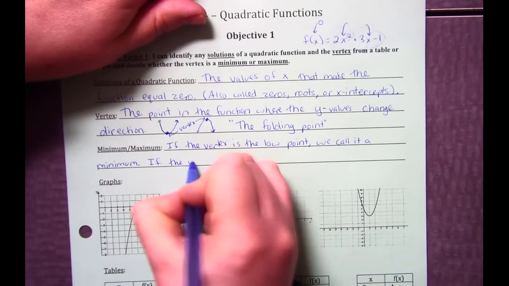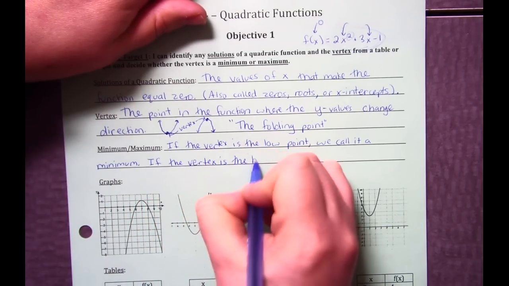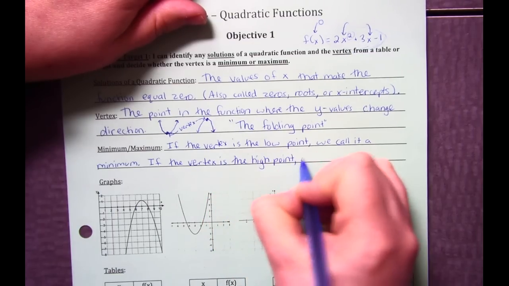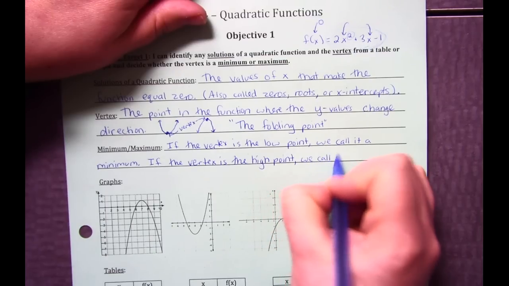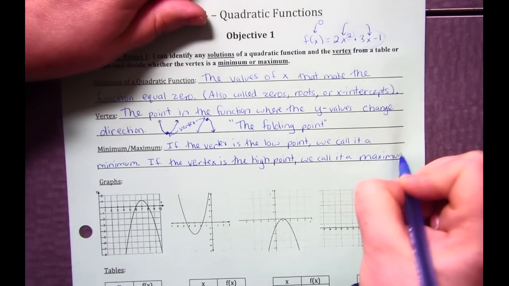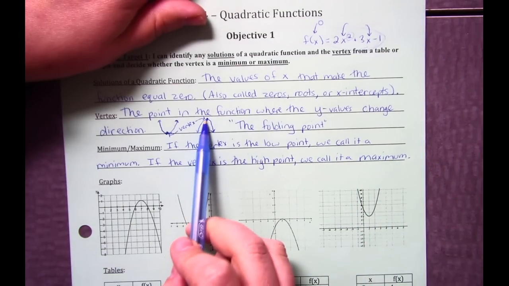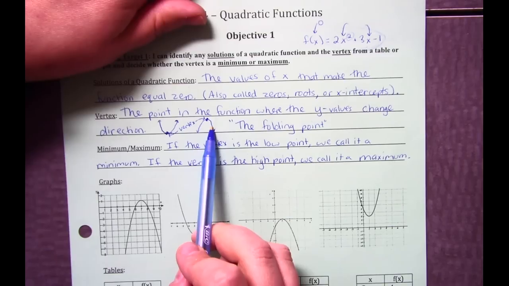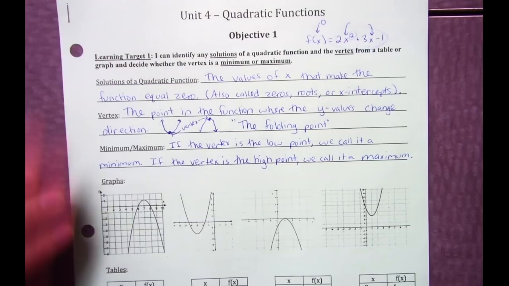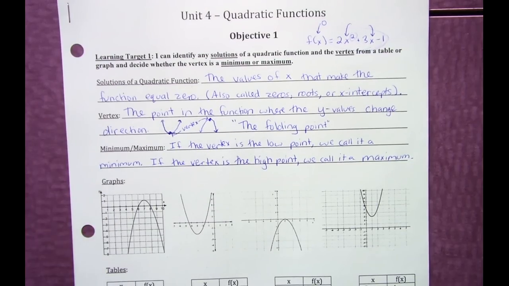If the vertex is the high point, we call it a maximum. So for example, in this one, because the vertex is the highest point of the function, we could call the vertex the maximum of this function. So now let's look down here and we'll try to identify these different things.